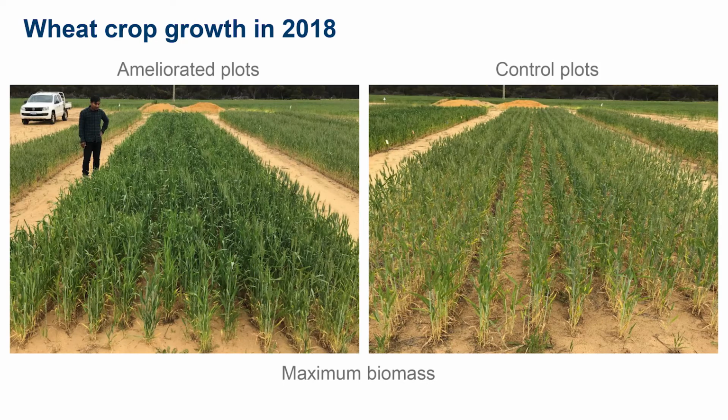You can clearly see the benefit of just removing compaction in the layer here where my colleague Gazey is standing. Removing compaction gave us a significant response compared to the control plots.